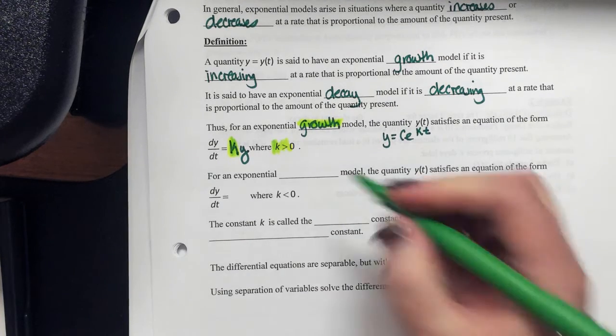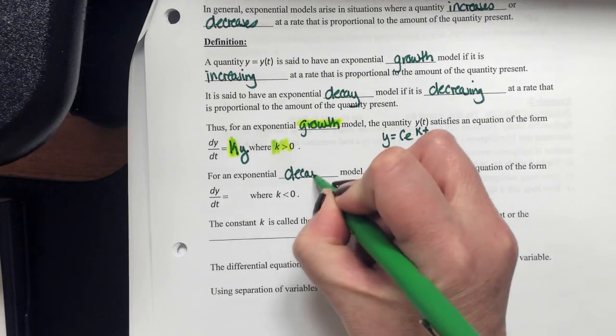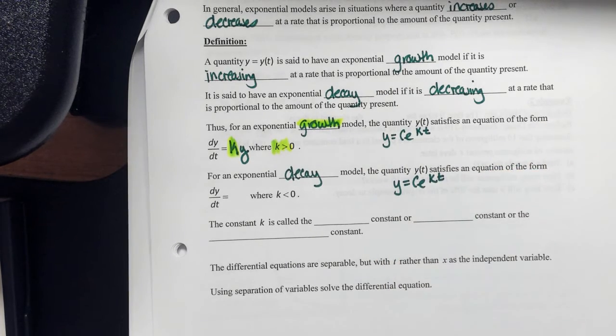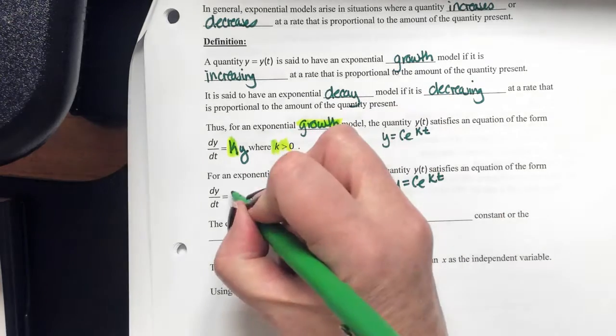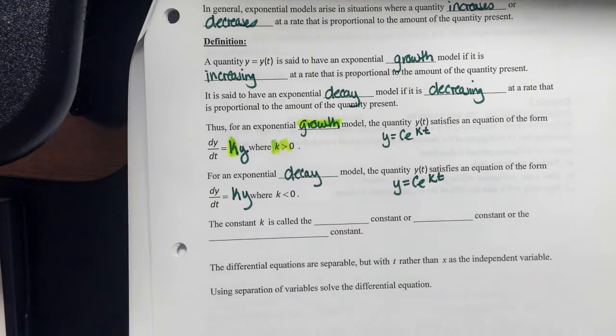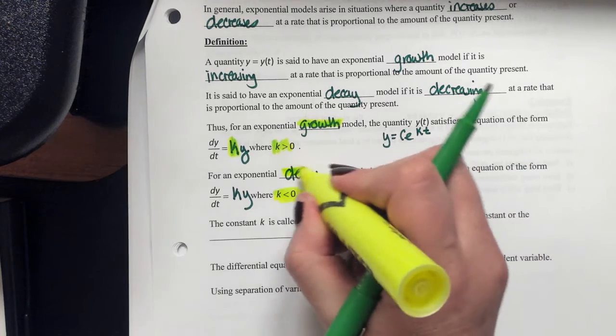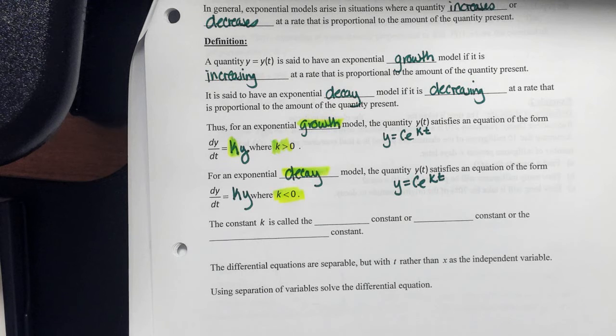So when we're talking about an exponential decay, it still has the same general form when you're looking at an exponential decay equation. y is equal to c times e raised to the kt power. The differential form is still in the same form as the growth. Your dy/dt is equal to k times y. However, your constant is less than 0. The constant is negative. All right, so again, that's what determines whether you have a growth or a decay. It goes to the constant rate of decay, whether it's a positive or negative number, that k value.